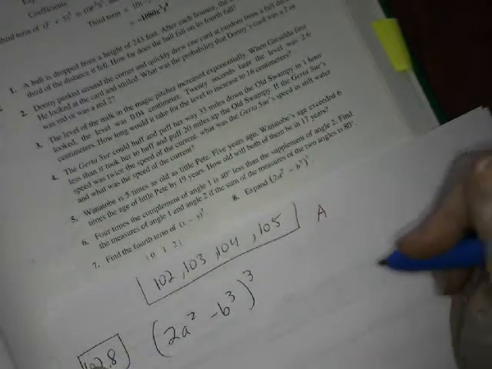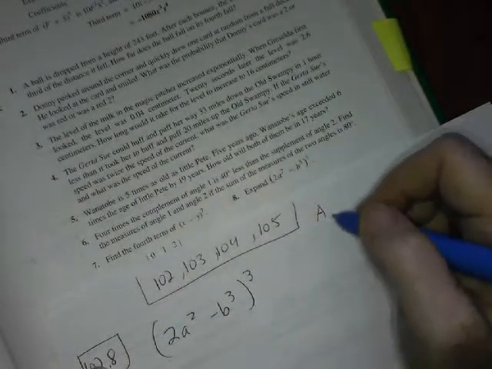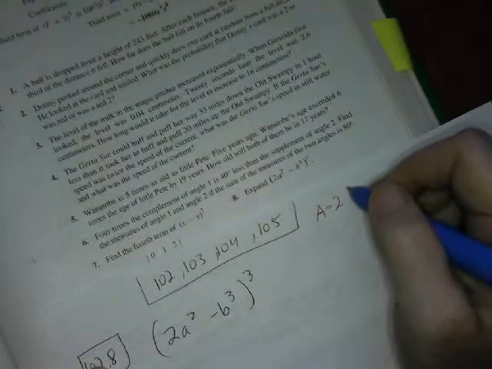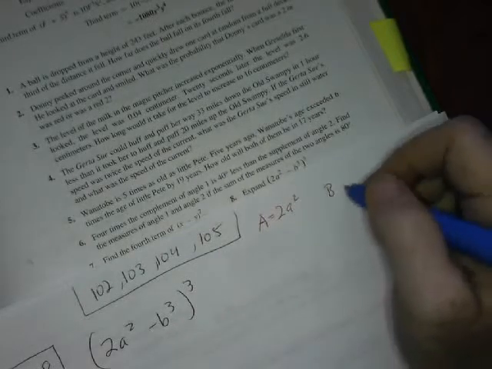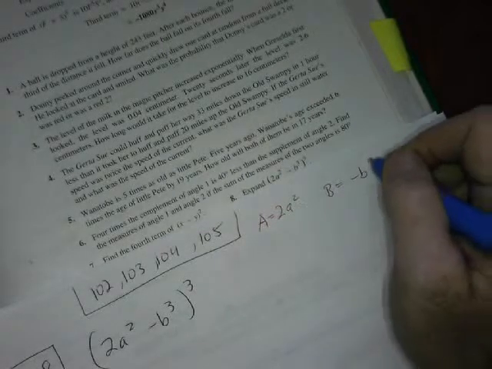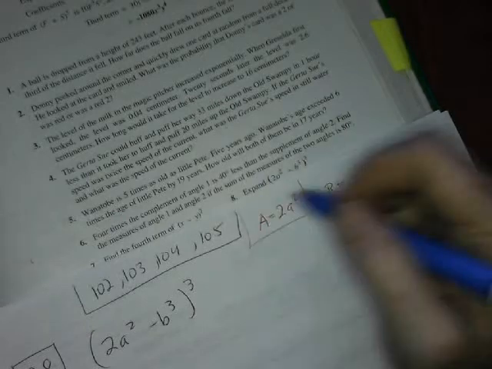I call it a and b. Sorry, they call it F and S. F and S is actually nicer, but I'm in the habit of calling it a and b. A is 2a squared. Okay, b is going to be negative b cubed.